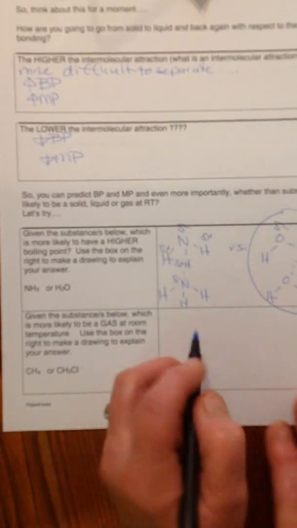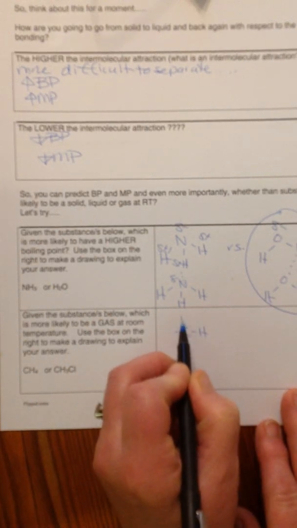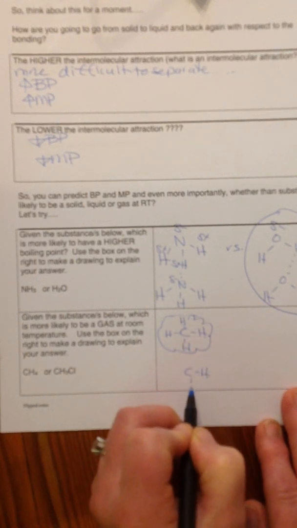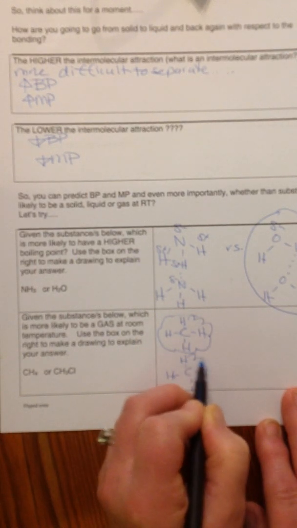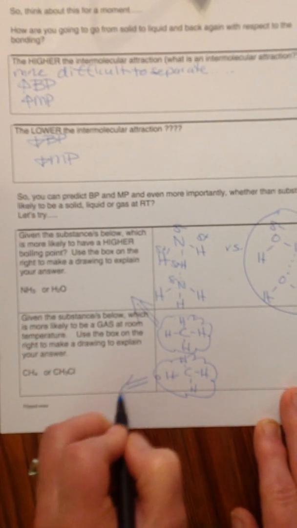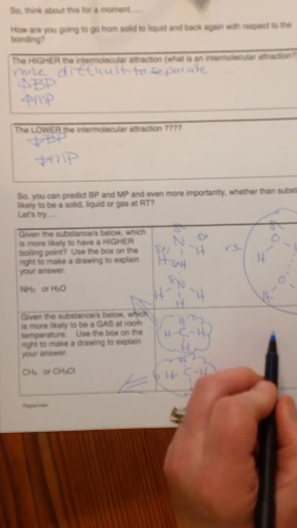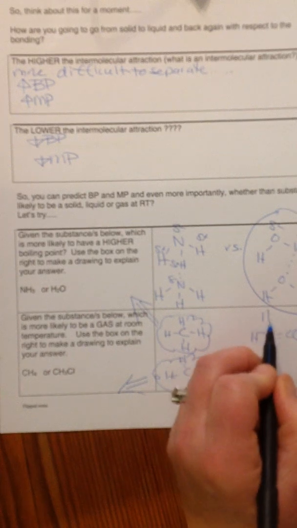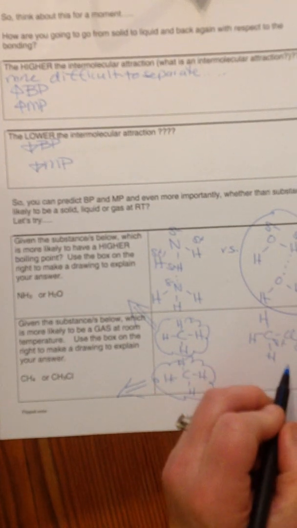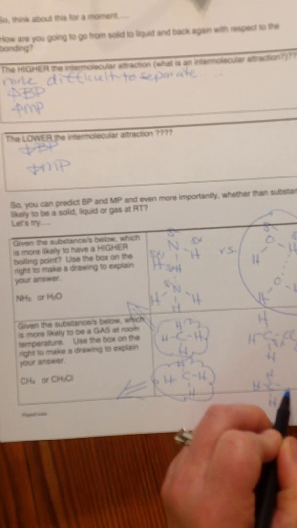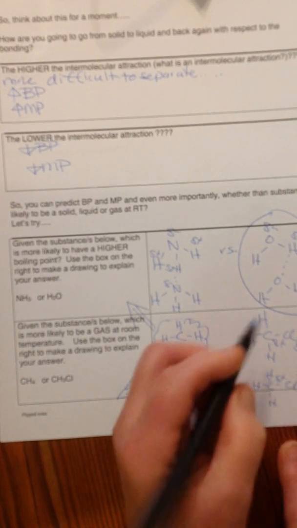Over here, our CH4 has absolutely no attraction whatsoever to its neighboring CH4. There's no polarity, none whatsoever. So this one goes off into la-la land, that one goes into la-la land. Whereas if I put a chlorine on there, partial negative, partial positive, partial negative, partial positive, we'll start having attractions.